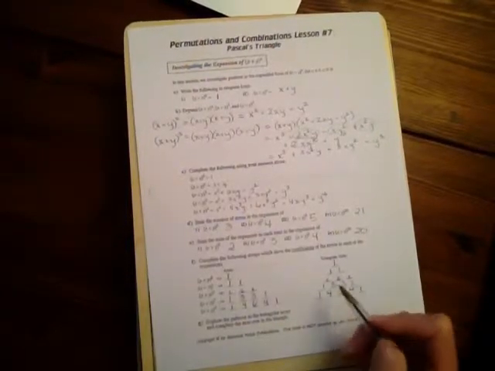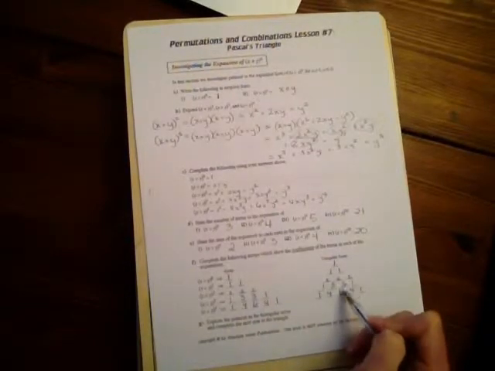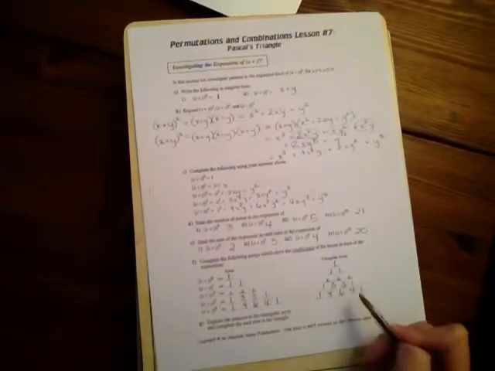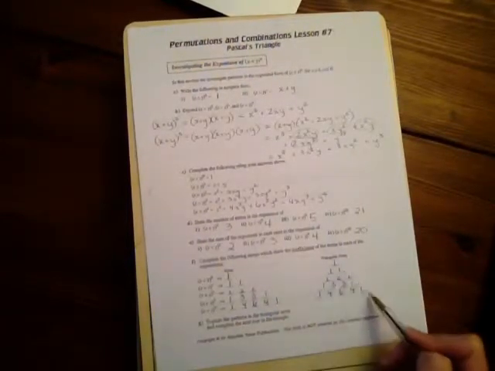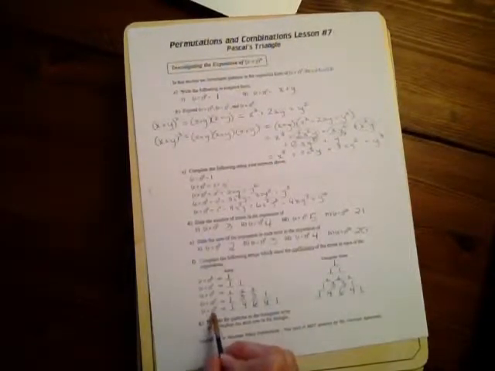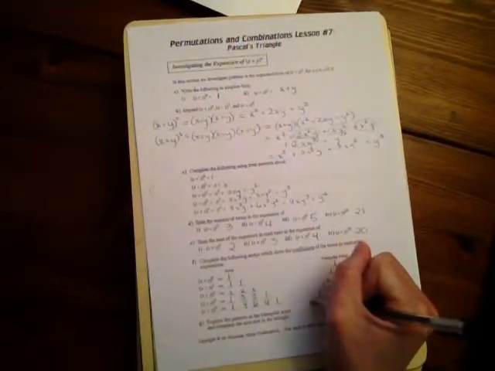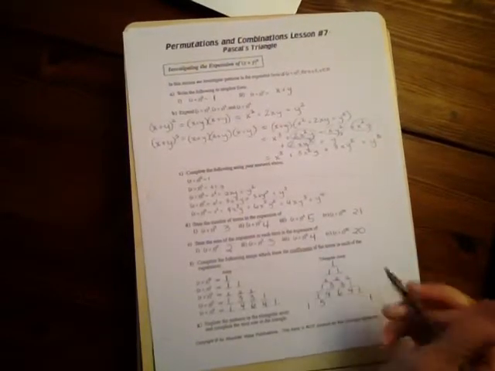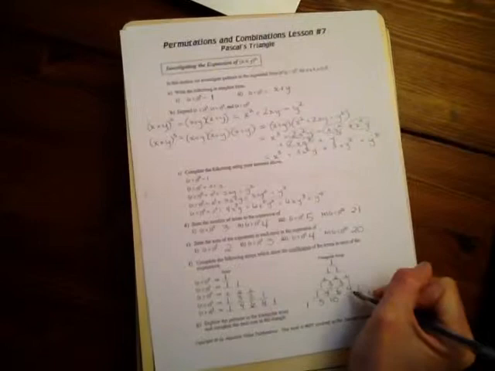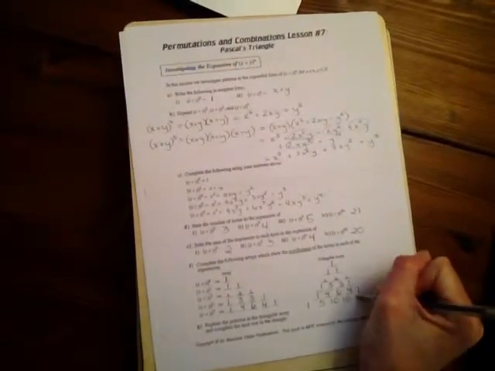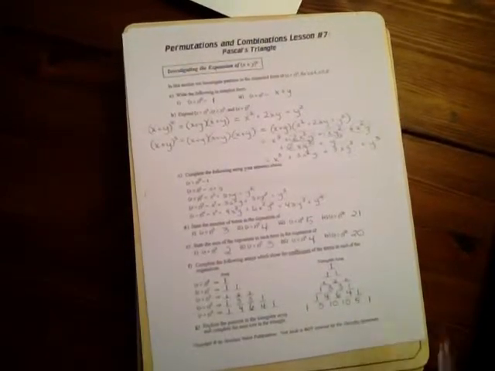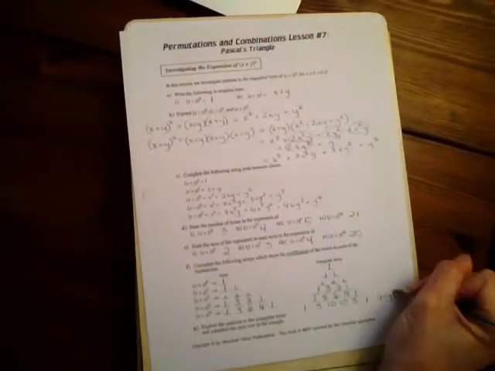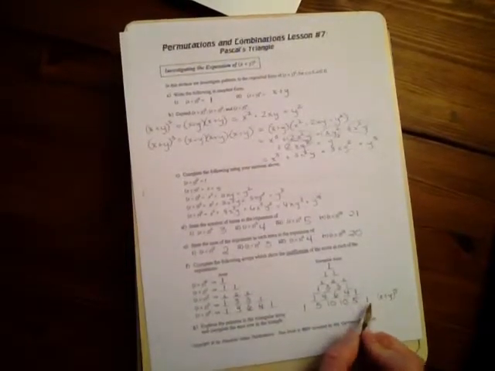Let's go from row 4 to 5. 1 plus 3 is 4, 3 plus 3 is 6, 3 plus 1 is 4. And again, all of the numbers on the outside of the triangle will always be 1. So if we had to add another row, say for the expansion of (x + y)^5, just looking at the coefficients, we'd have 1's on the outside, and then we just add the numbers above to make a triangle for the sum below. 1 plus 4 is 5, 4 plus 6 is 10, 6 plus 4 is 10, 4 plus 1 is 5. So the coefficients, if we were to expand (x + y)^5, would be 1, 5, 10, 10, 5, and 1.